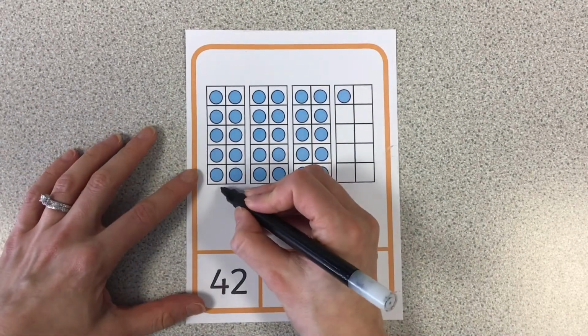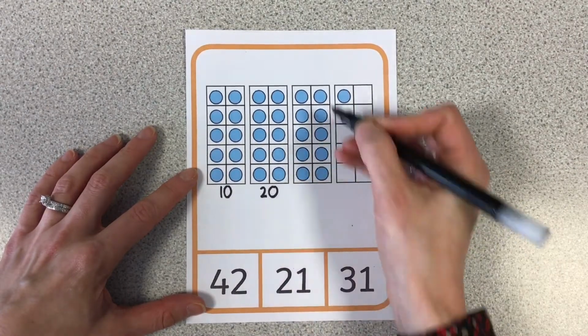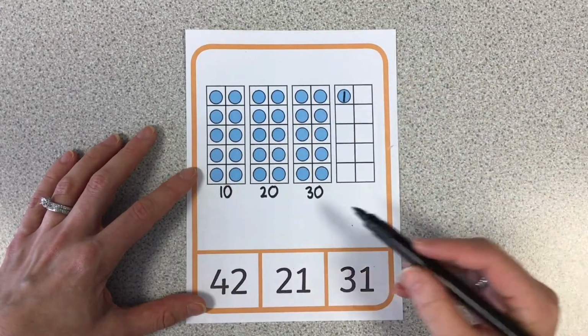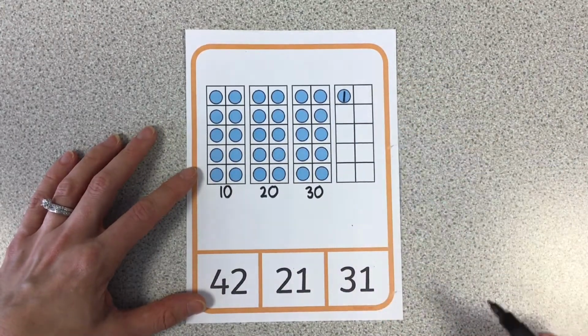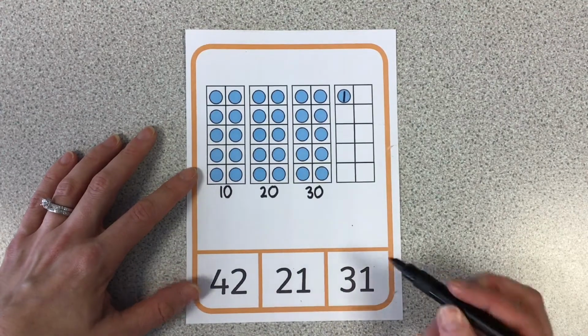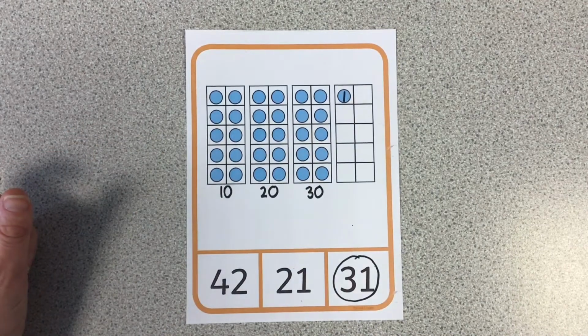Okay, so we have 1 tens frame, 10, another 10 makes 20, another 10 makes 30, and 1 on its own, 31. 42, 21, 31. That's the number that you should have written down.